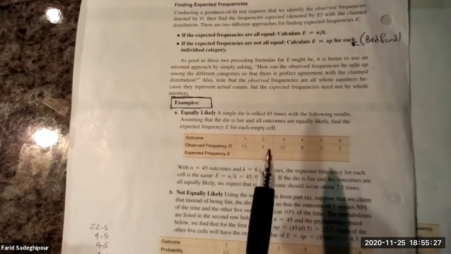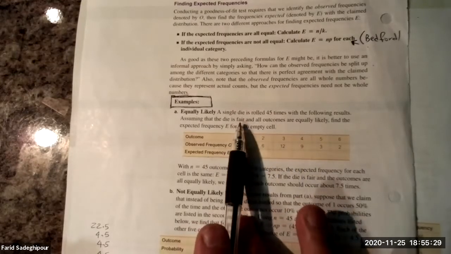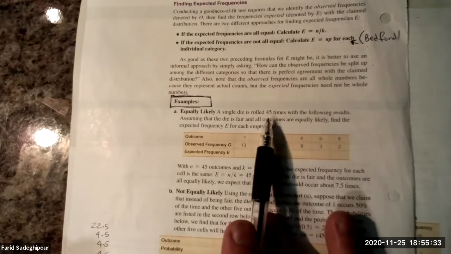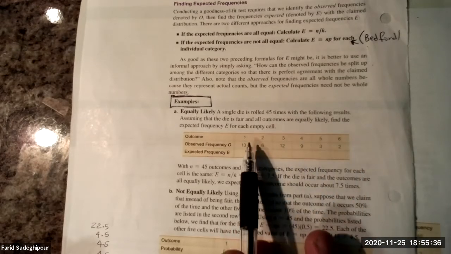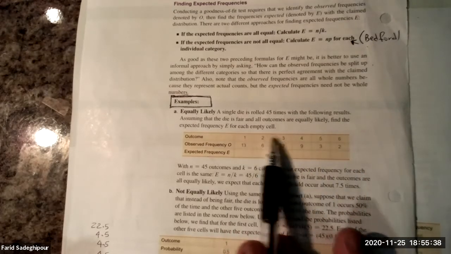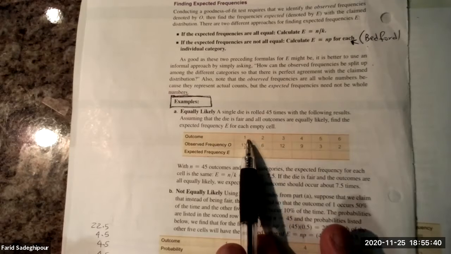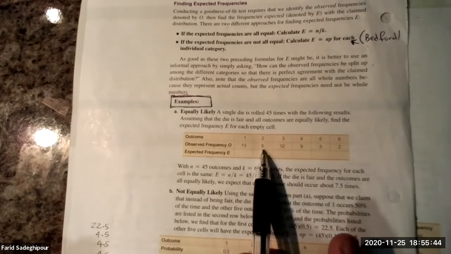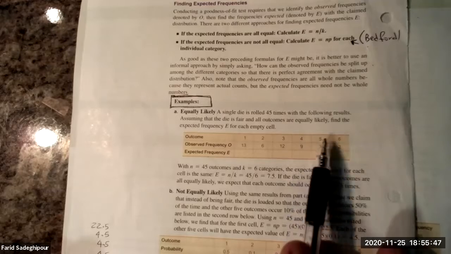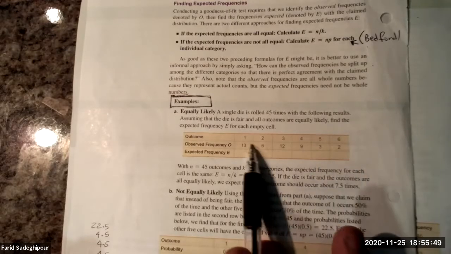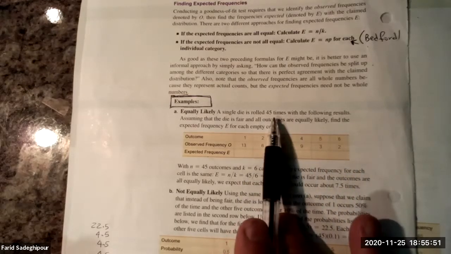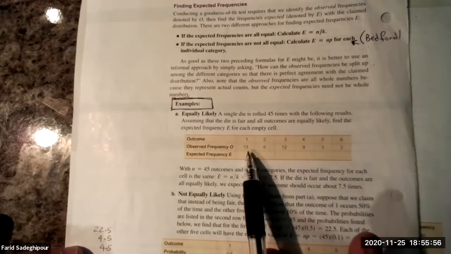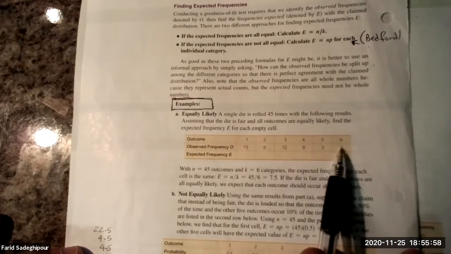Example 1: a simple die is rolled 45 times. Every die has 6 faces, right? We observe that number 1 shows 13 times, number 2 shows 6 times, 3 shows 12, 4 shows 9, 5 shows 3, and 6 shows 2 times. When you add all these numbers, it's 45.